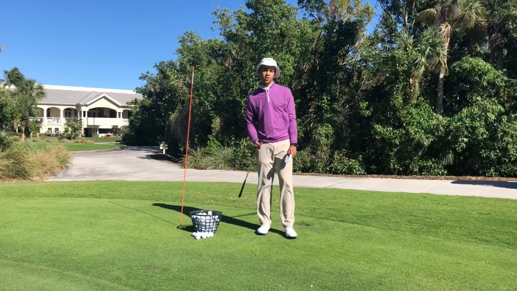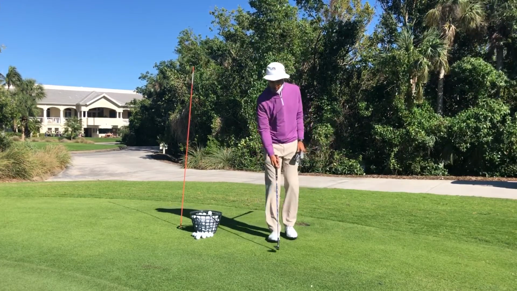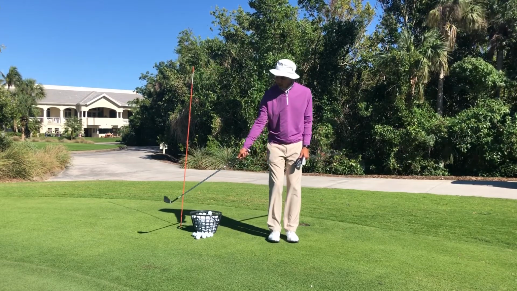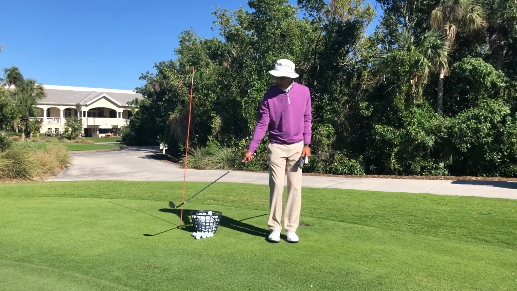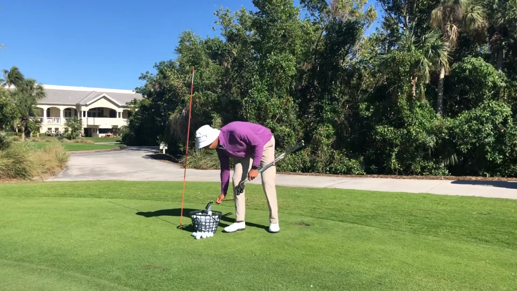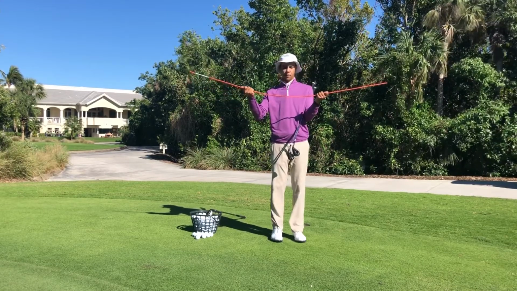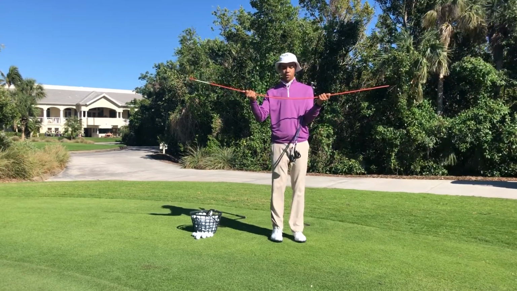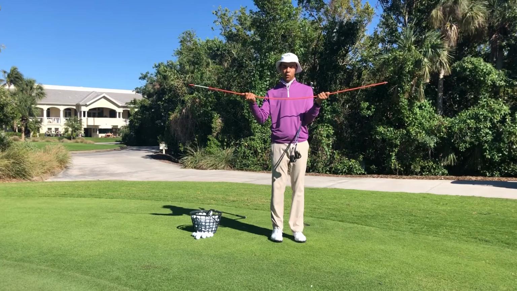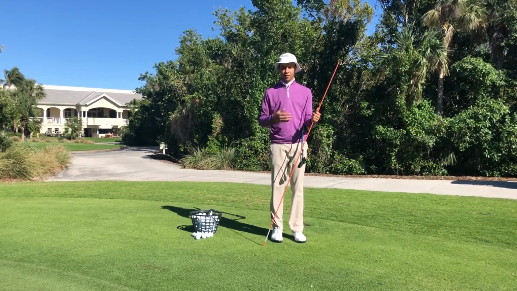So there's 3 different styles of players. There are players that I would consider shallow players, meaning as the club goes back, it usually stays relatively close to the ground and relatively close to the ground as we go through. So if I were to use my dowel here, again, as the club goes back, it's going to stay relatively low to the ground, relatively low on the way through. You'll know you're one of these players if you do not often take a divot or you take a very little divot.